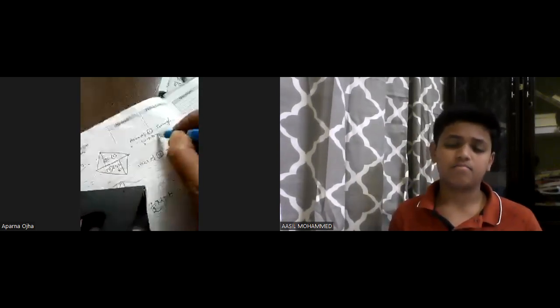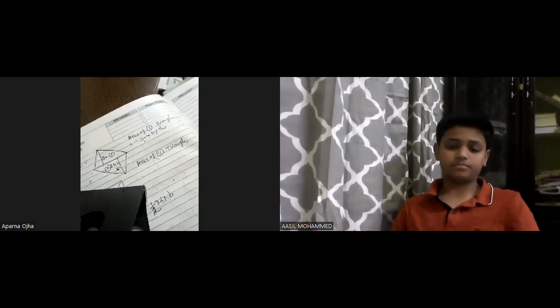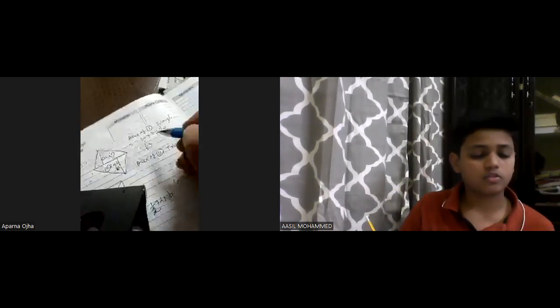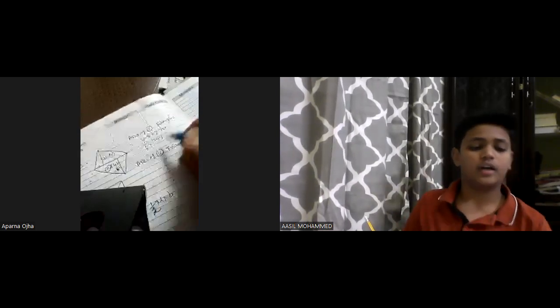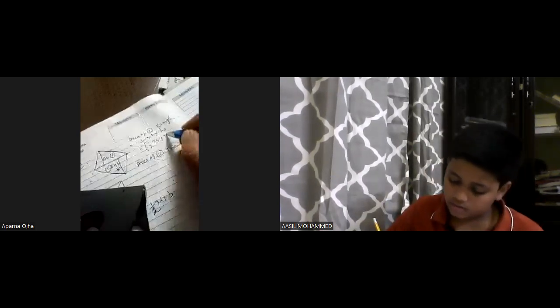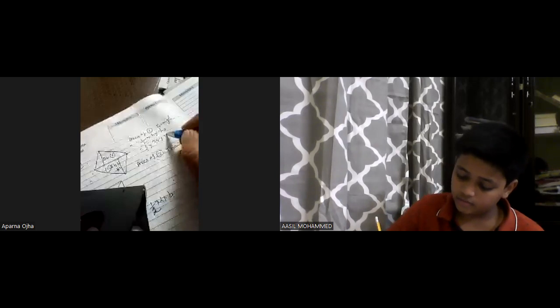Base into height. How much is the base? For the first one, what is the base? Base is same for both the triangles, that is 24, and height is 13. I think you can solve it, the first part as well as the second part also. Tell me the answer.